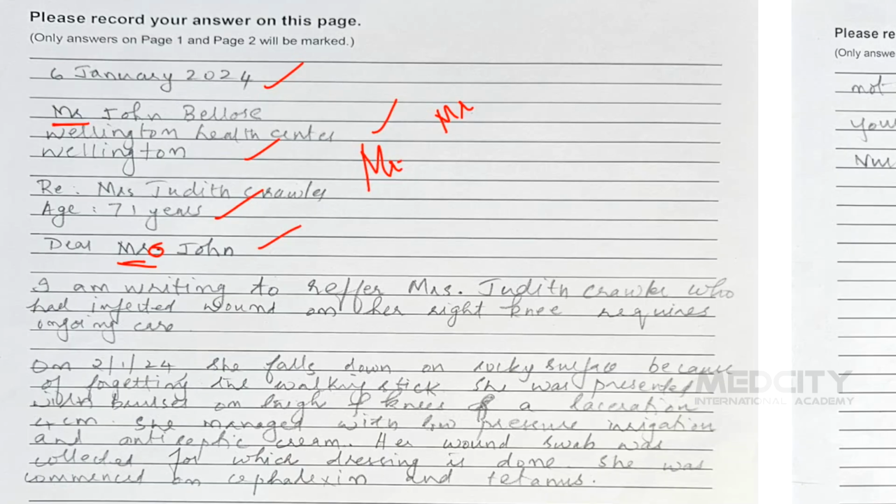Now let's look into the purpose paragraph. This is the purpose. As you know, the purpose should tell who the patient is, then what is the current problem of the patient, and what the patient requires from the reader. The patient's name is mentioned, Judith Crawler. Again here there is inconsistency regarding adding a full stop after the title or not. Then what is the current condition of the patient? Infected wound is mentioned on her right knee, so that is fine. And what is the requirement? Ongoing care. All these aspects are fine.